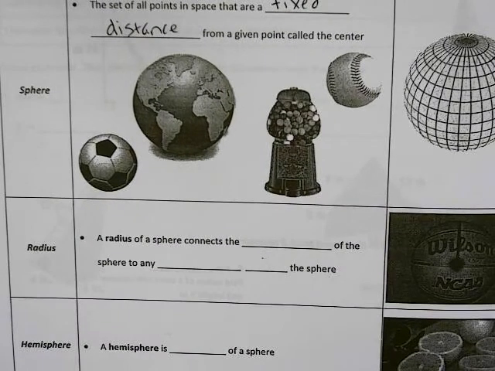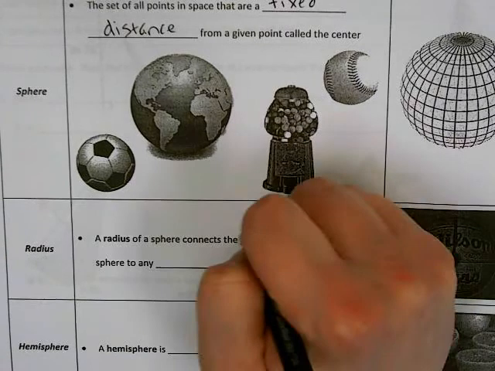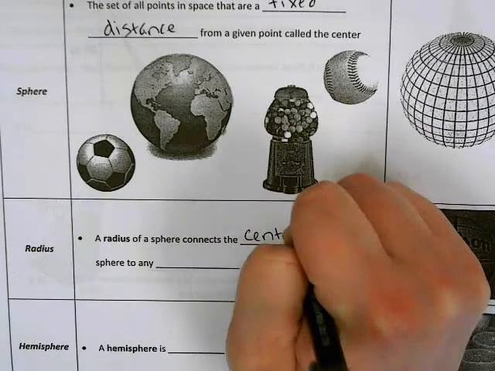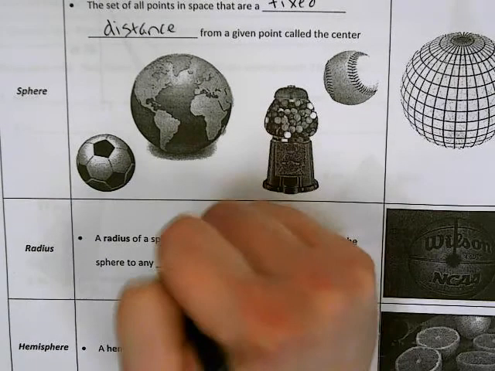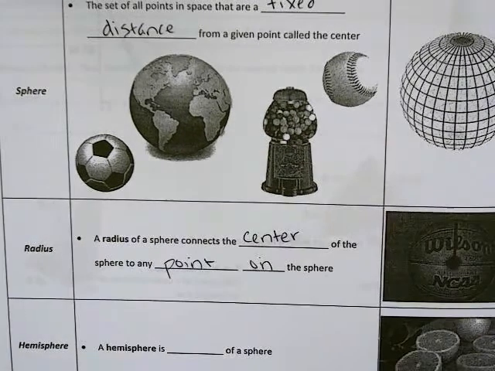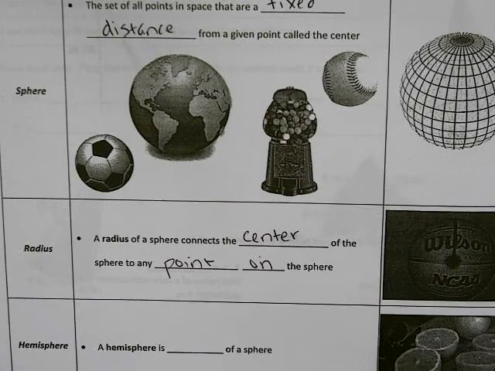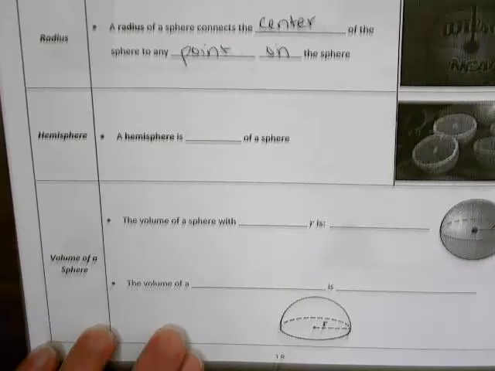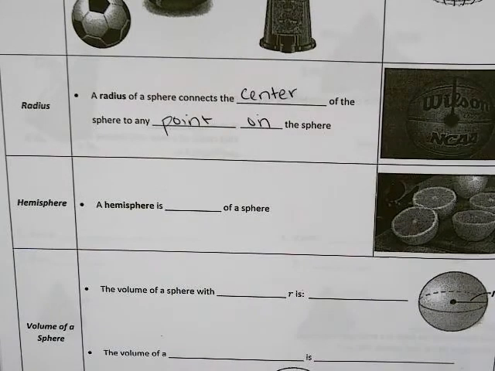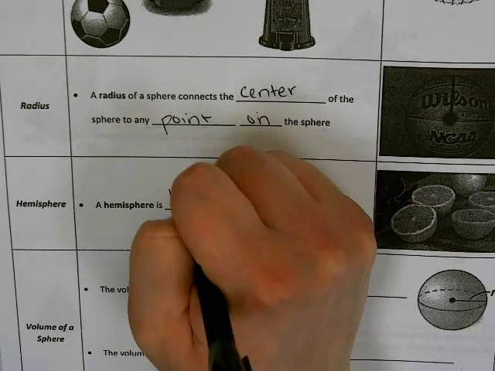You also know what a radius is. The radius of a sphere connects the center of the sphere to any point that's on the sphere. So instead of taking the center of a circle and connecting it to the edge of a circle, this radius starts at the center of a sphere and goes to the edge of the sphere. A hemisphere, which I'm sure you guys have probably dealt with before also, is just half of a sphere.